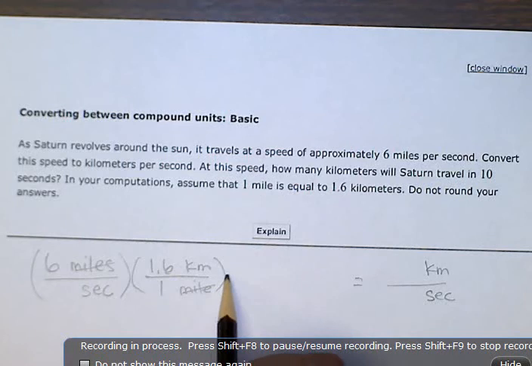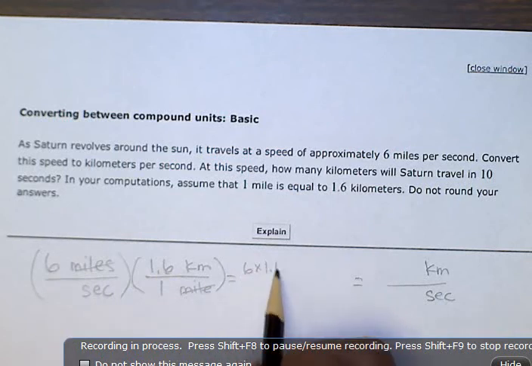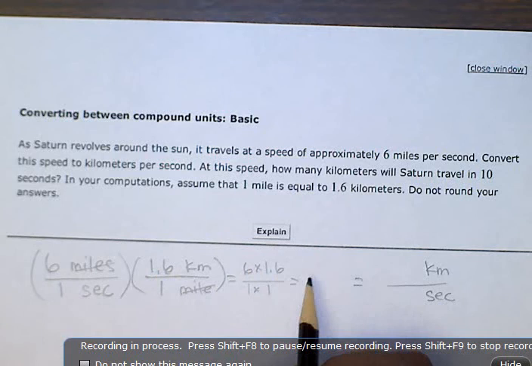So then we can do the multiplication part. We are going to multiply across the top, 6 times 1.6. And then we're going to multiply across the bottom. This is a 1. 1 second times 1 mile. That will give us an answer. We're going to use our calculator.